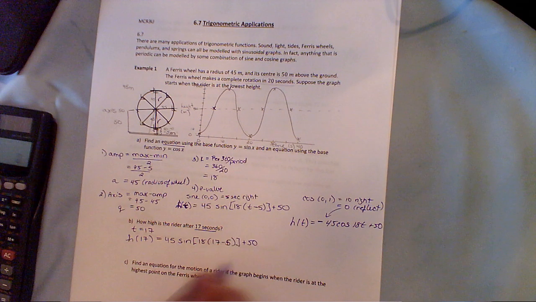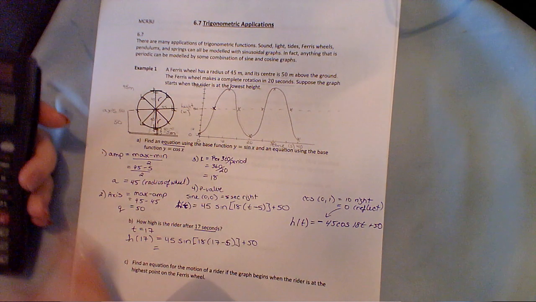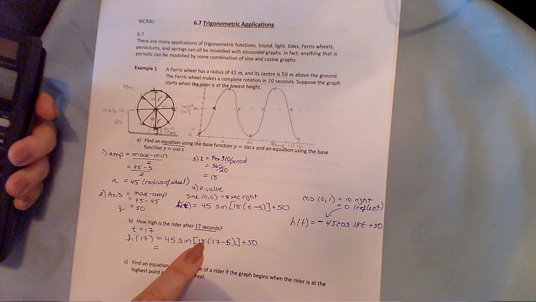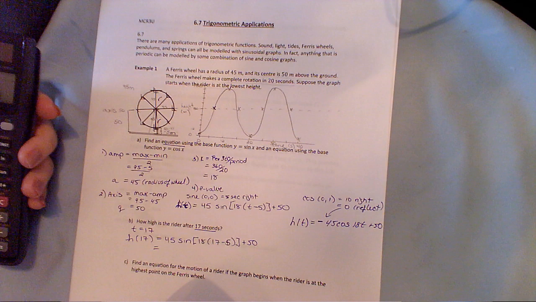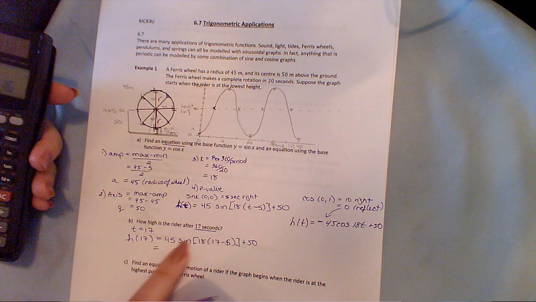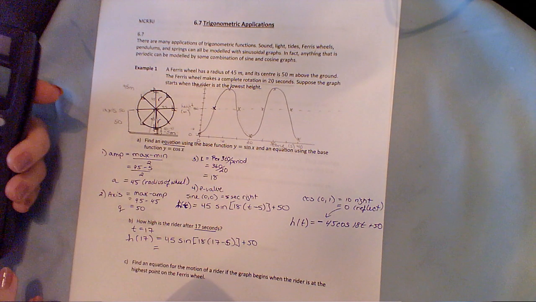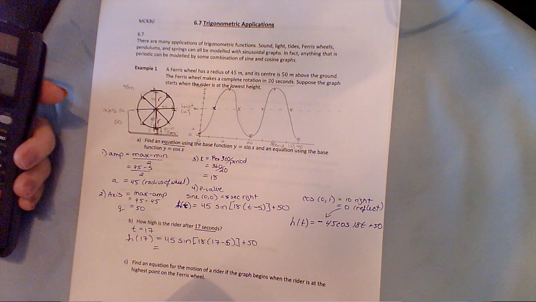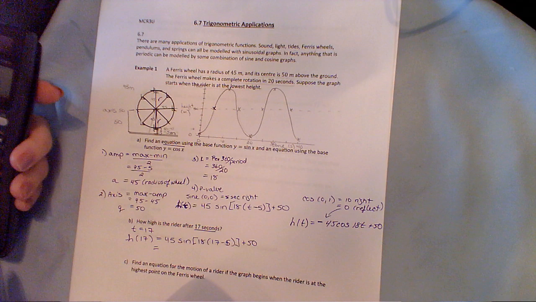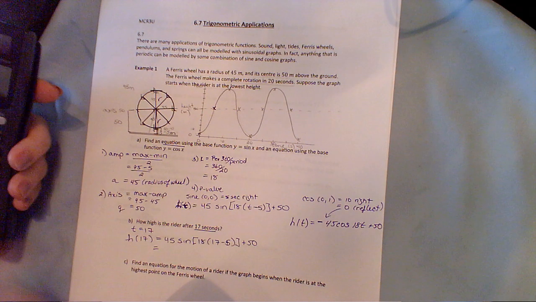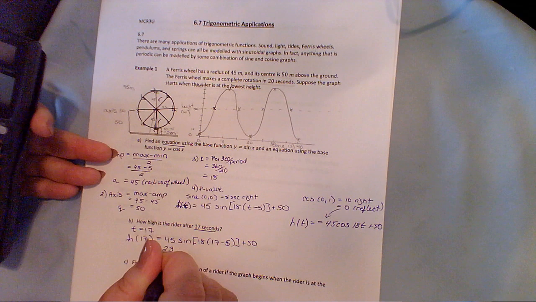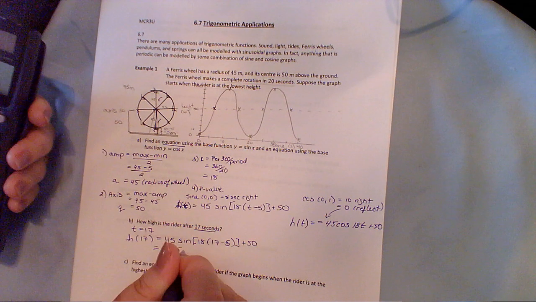Now you have to do BEDMAS. So 17 minus 5, pretend you didn't know that, and then go times 18, the K value. So we're at 216 so far. Take the sine of that, sine of 216, you get this negative 0.5 number. Then you times it by 45 in front, and then you add 50. So the add 50 is the last thing you do, and you get 23.5 meters, I think is our units.